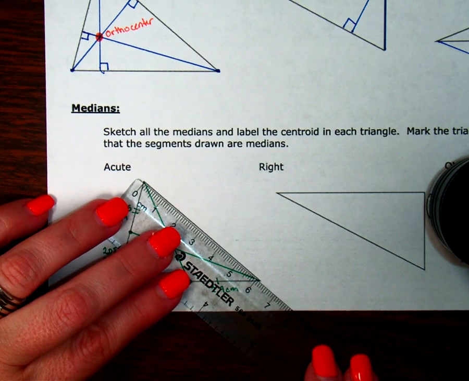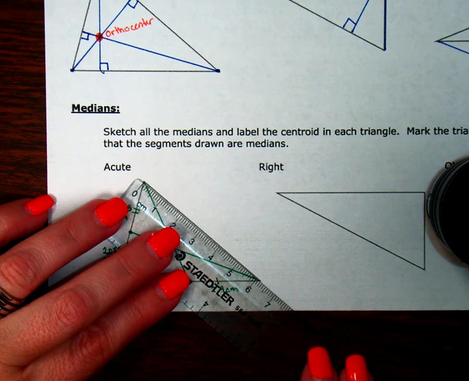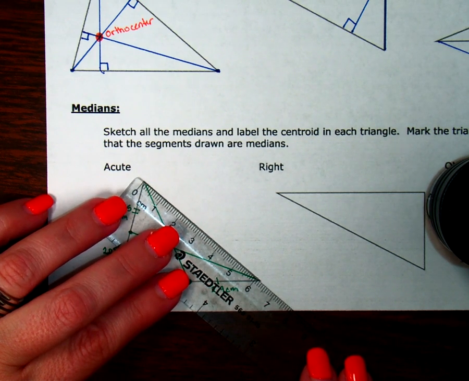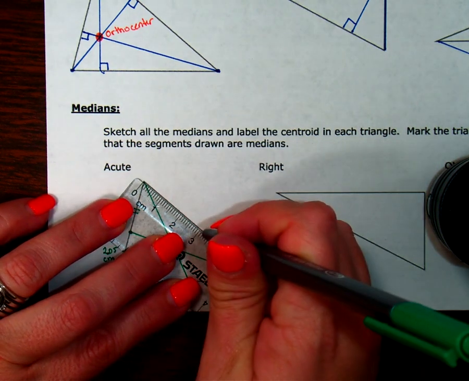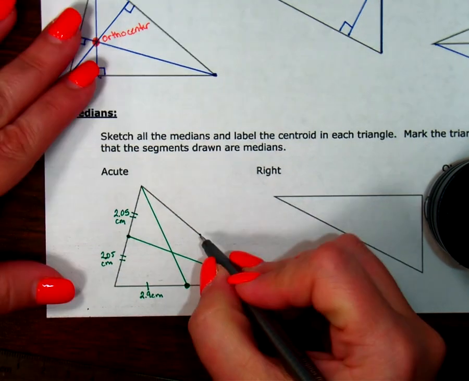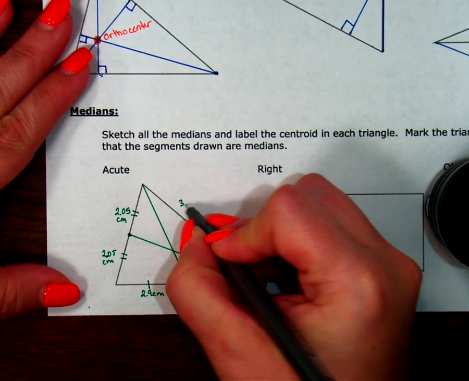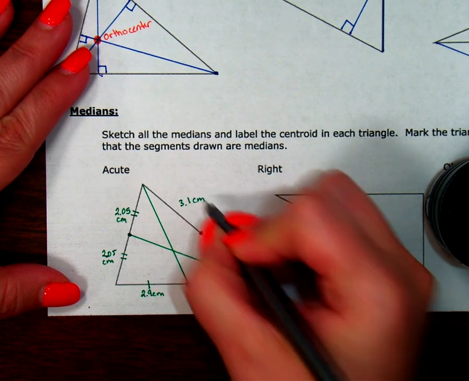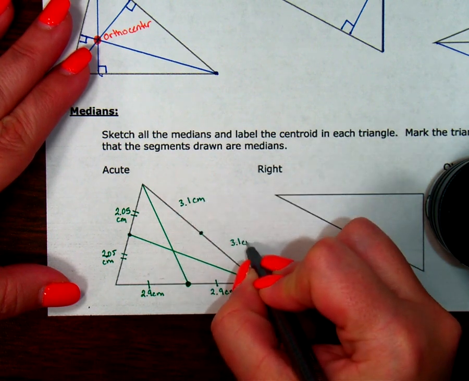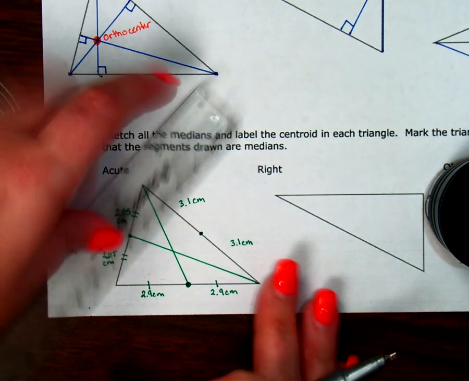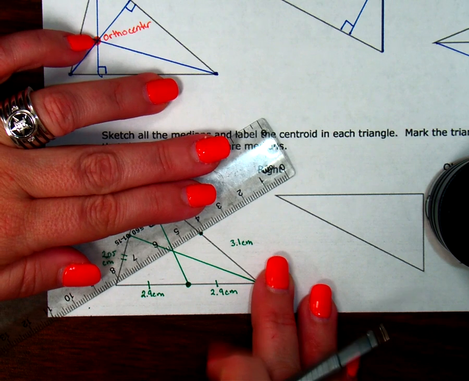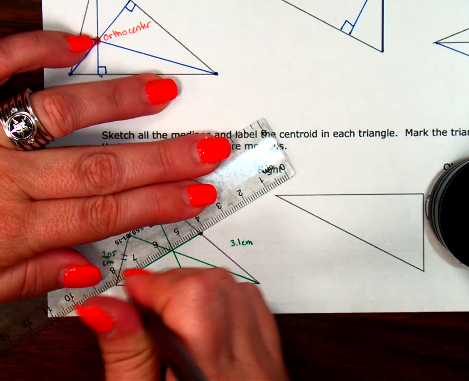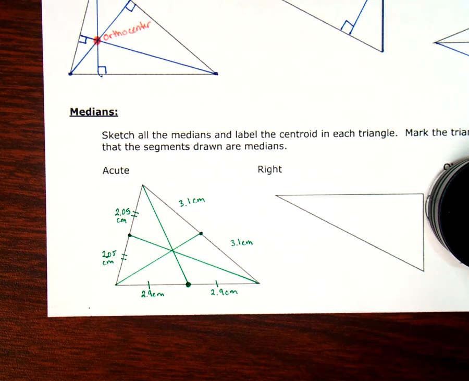When I measure this last side, it looks to me to be about 6.2 centimeters. So that's going to be 3.1. It's going to be right here. And then we can see how good of a job I did measuring. 3.1 centimeters. So then when I connect it, we'll see how close I get to making it work. I didn't do too bad. That's pretty good. They intersect pretty close.